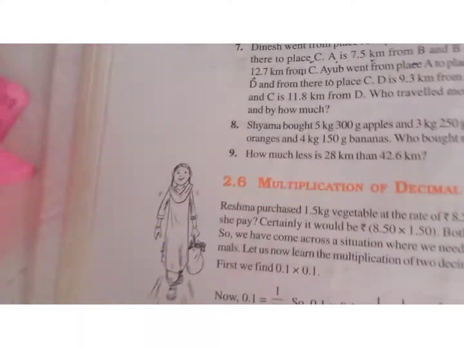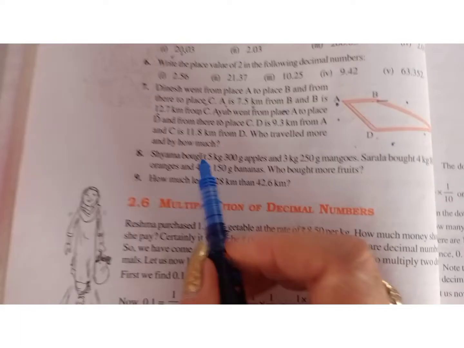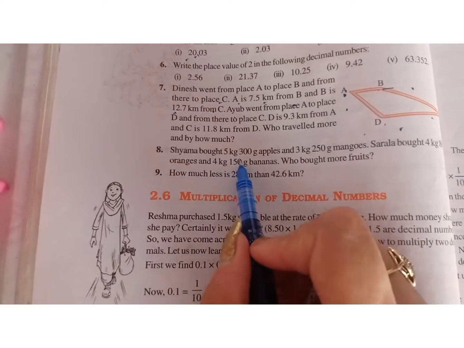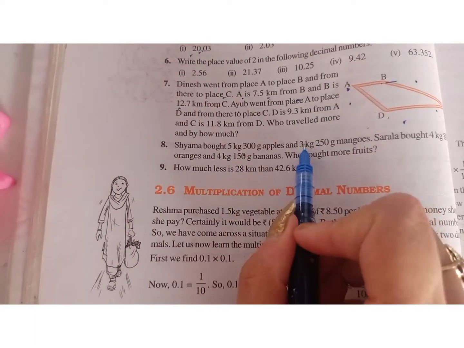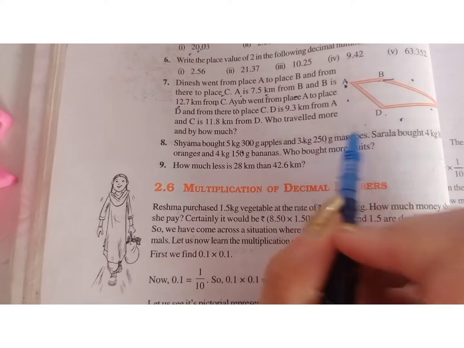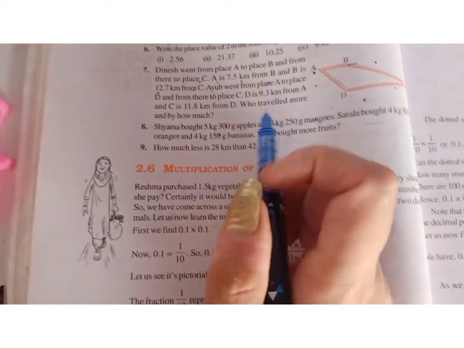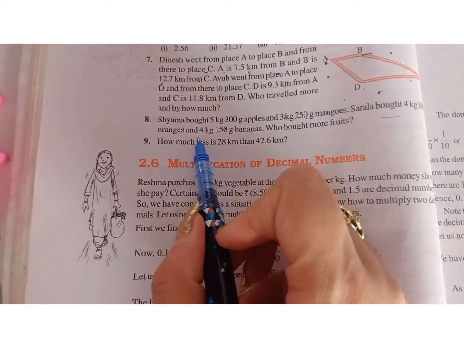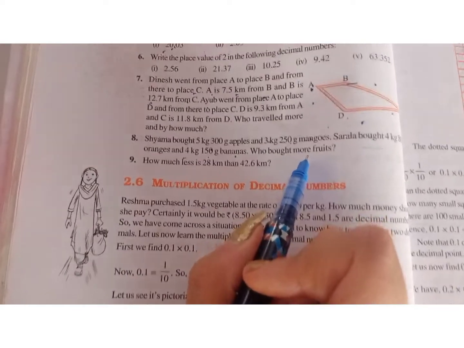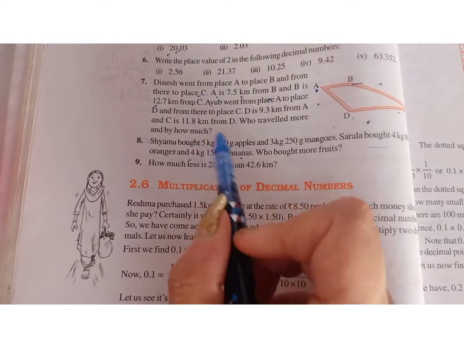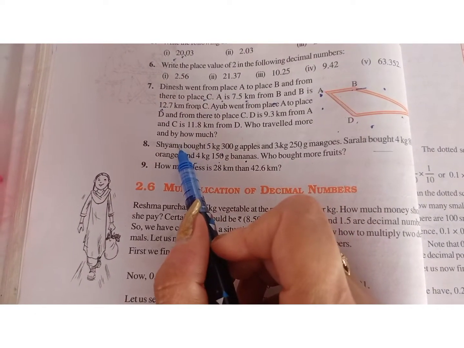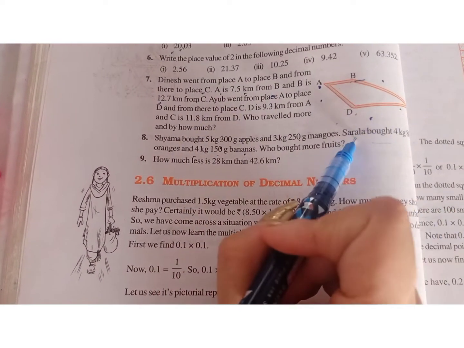Let's move ahead with question number 8 now. For 8, Shama bought 5 kgs 300 grams of apples and 3 kg 250 grams of mangoes. Sarla bought 4 kgs 800 grams of oranges and 4 kgs 150 grams of bananas. Who bought more fruits? Again, this question is similar to 7. First, we need to find out the total fruits bought by Shama as well as the total fruits bought by Sarla. So, what we will do?